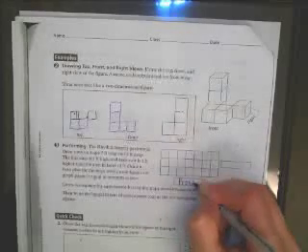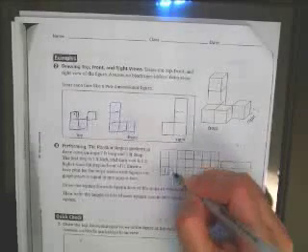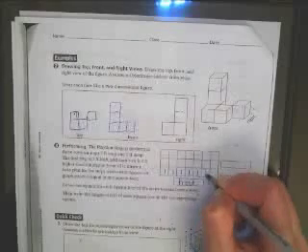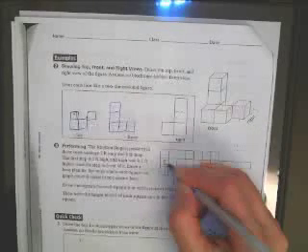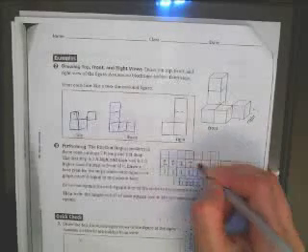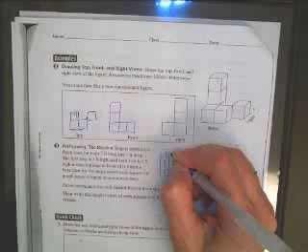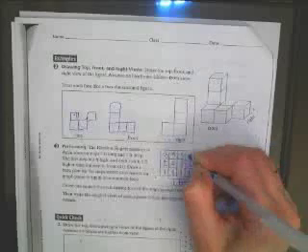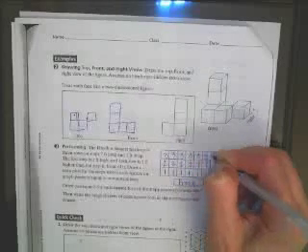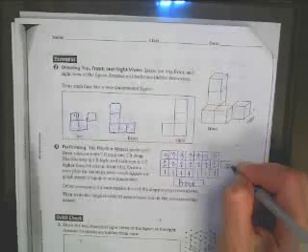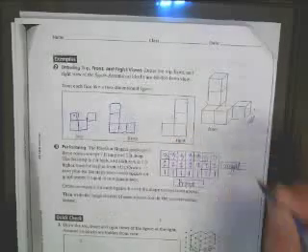So from the front, these are all ones. The row behind it is a foot higher. And finally, the third row is 3. And this is right.